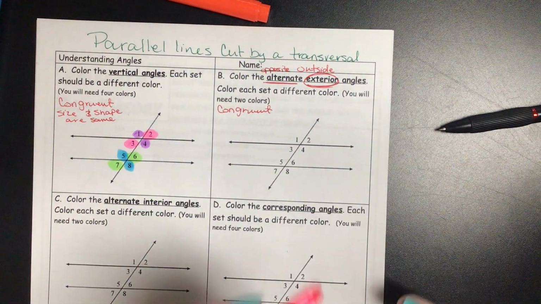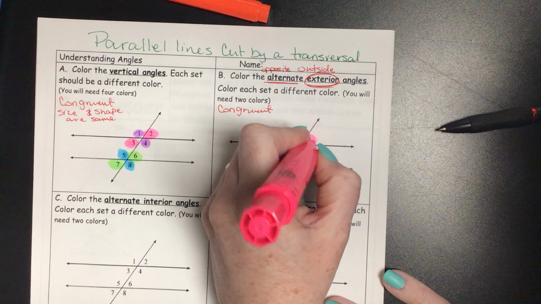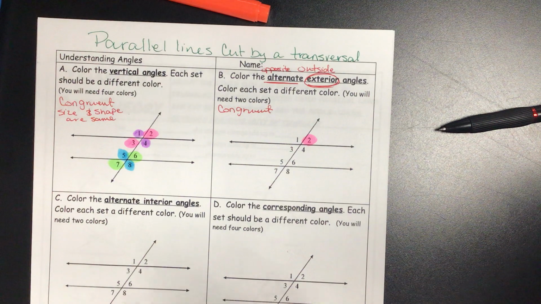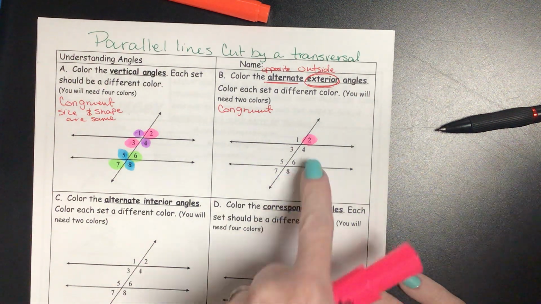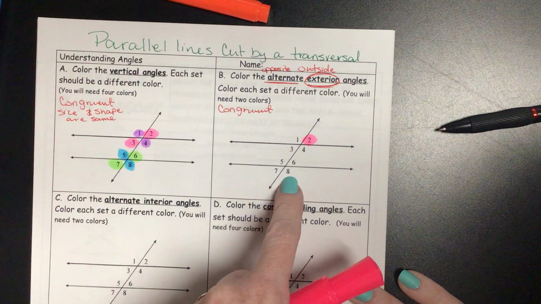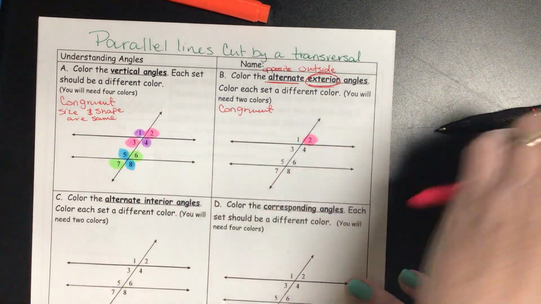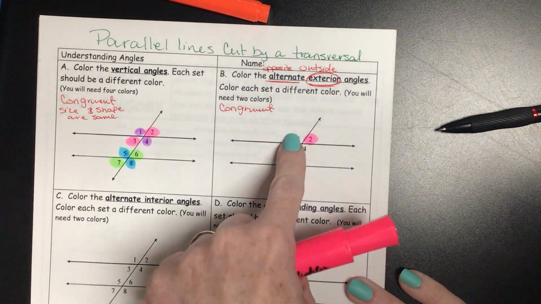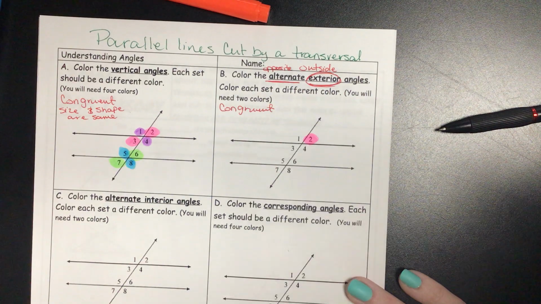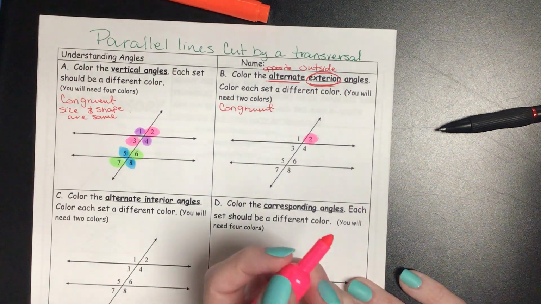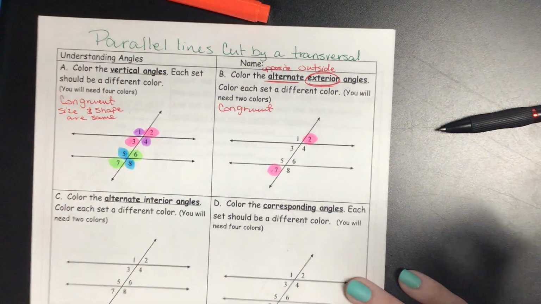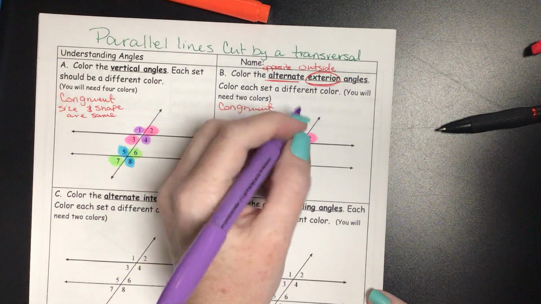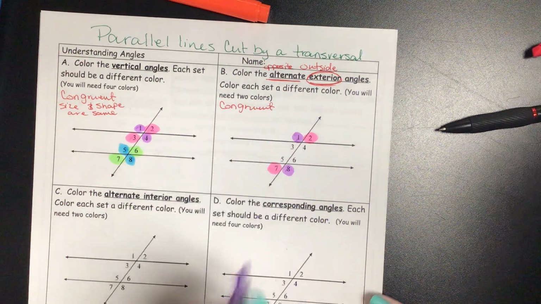So if we are looking for the opposite outside angle of 2, the alternate outside angle, our outside angles are 1, 2, 7, and 8. Remember, we said they're congruent. Between 1, 7, and 8, which angle appears to be congruent with angle 2? We've got angle 7. So the other pair of alternate exterior angles is 1 and 8.